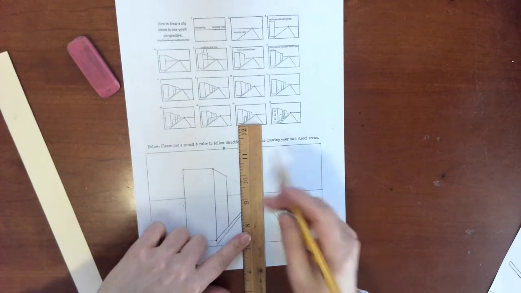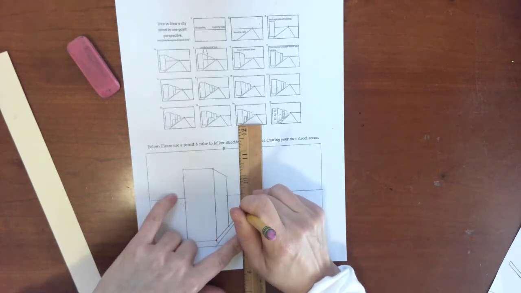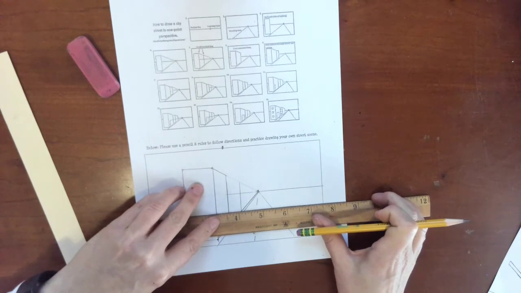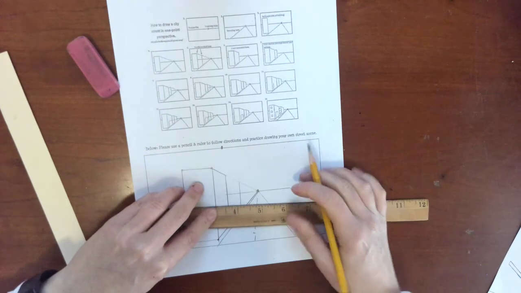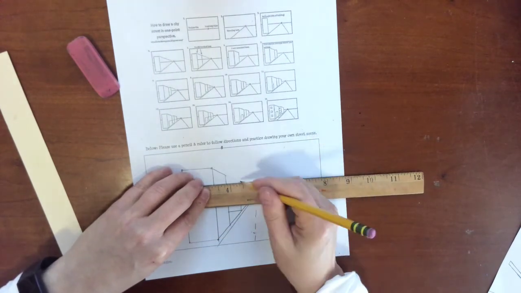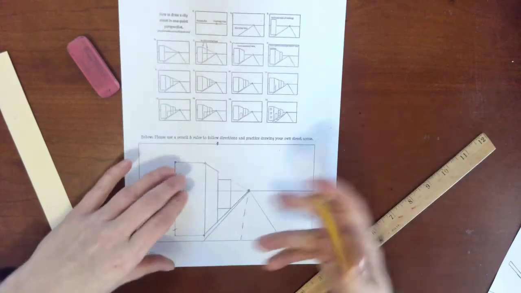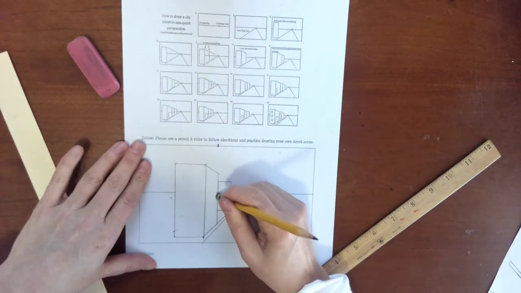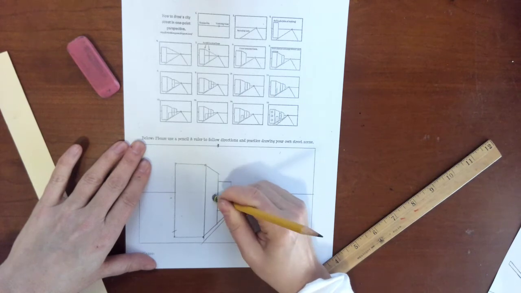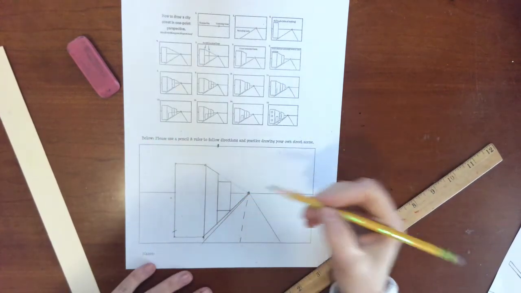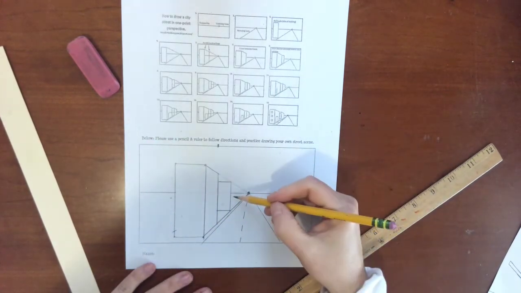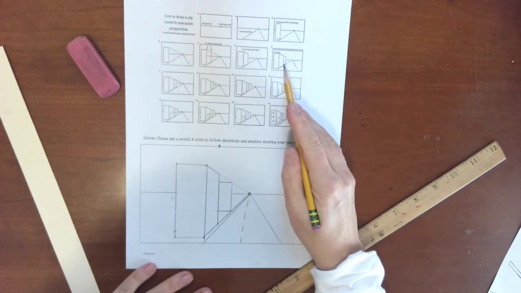I'm going to slide over here, make another vertical, and then I'm going to do a horizontal line across. Notice I'm still using the ruler because it makes the edges of your shapes nice and straight. And then it says to erase here, where the horizon line overlaps on the rectangle. So we've done up to here.